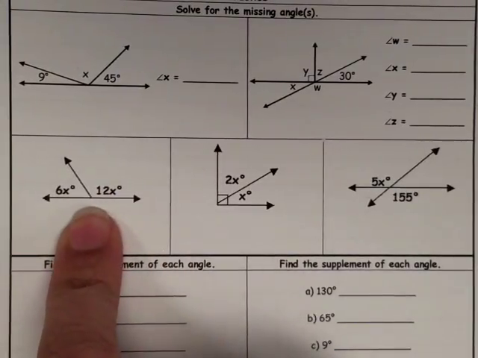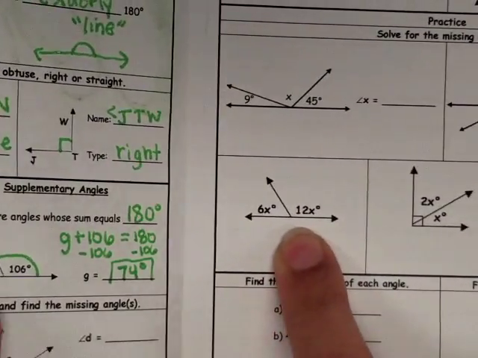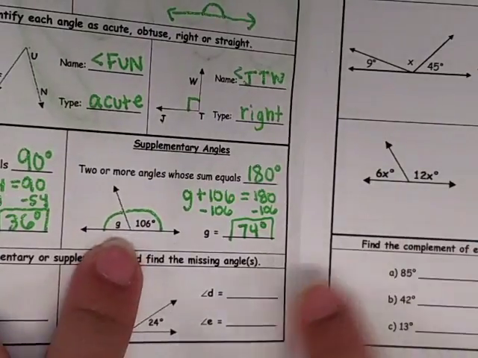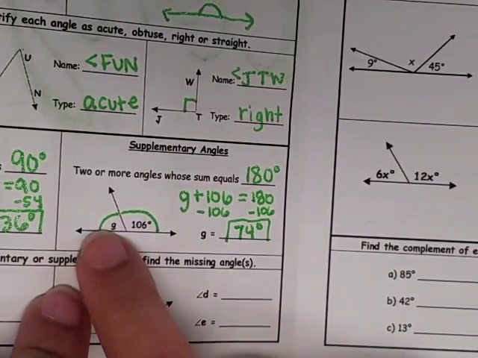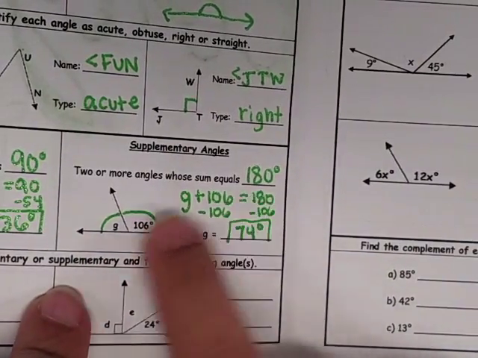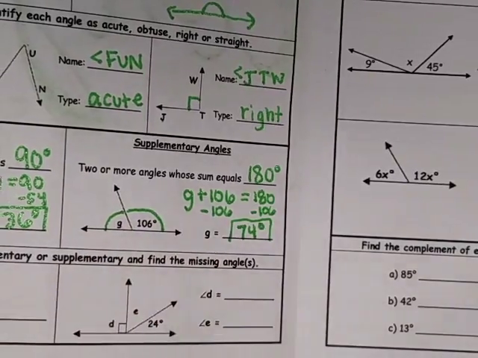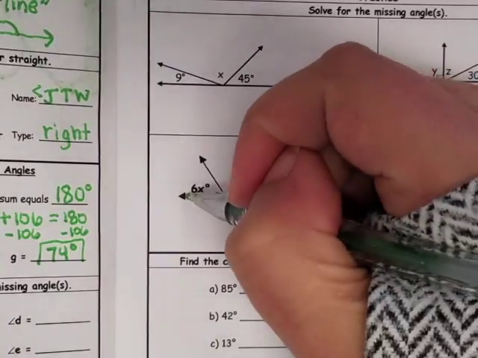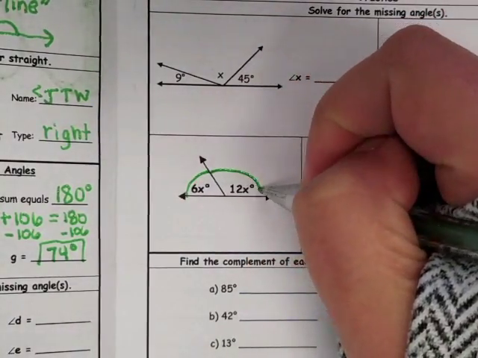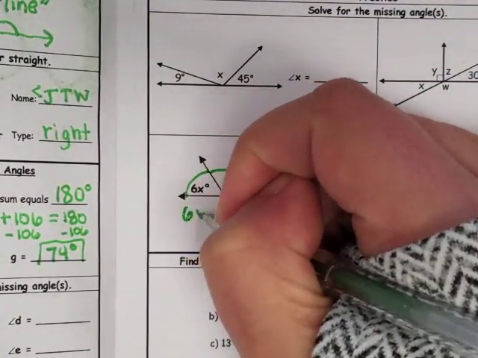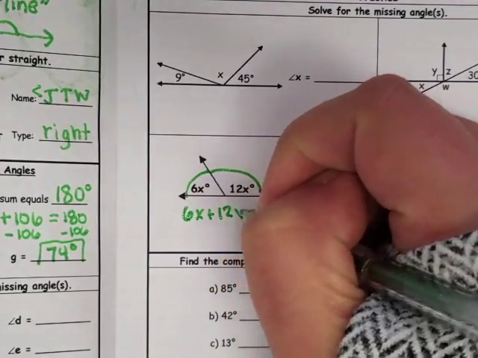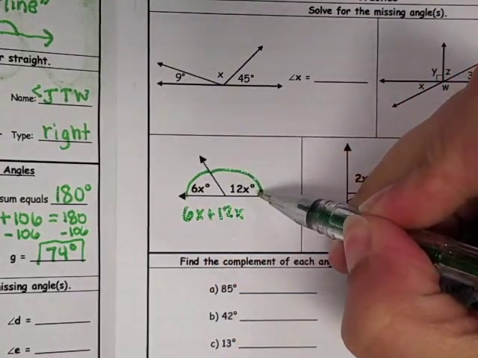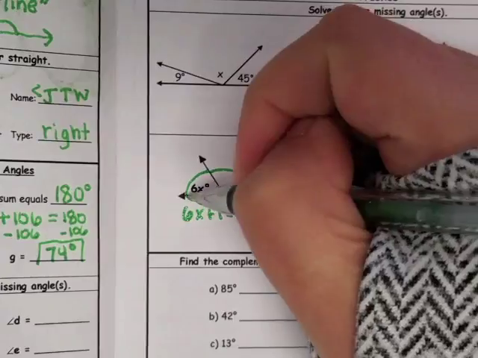So if we take this problem right here, this is very similar to this problem. Okay, so what do we do over here? We added G plus 106 equals 180 because it forms a straight line. We're going to do the exact same thing over here. So 6x plus 12x, they form a straight line right here.